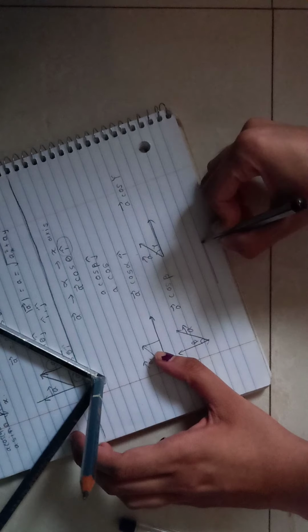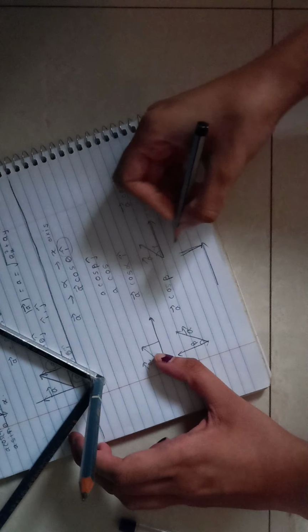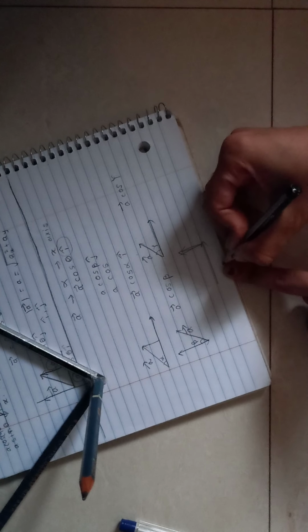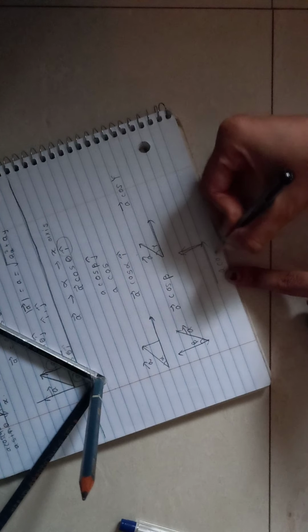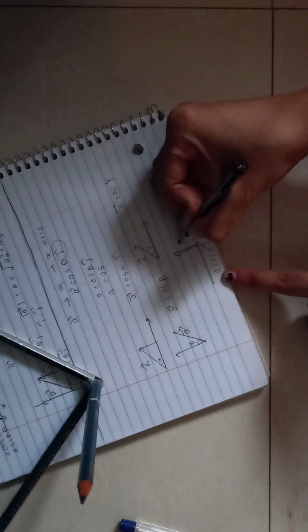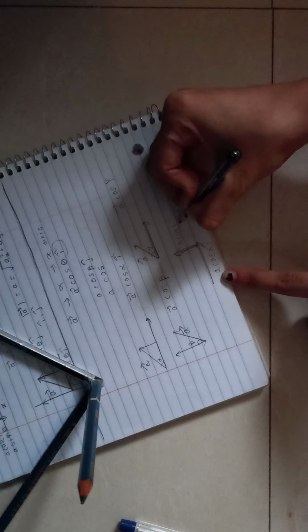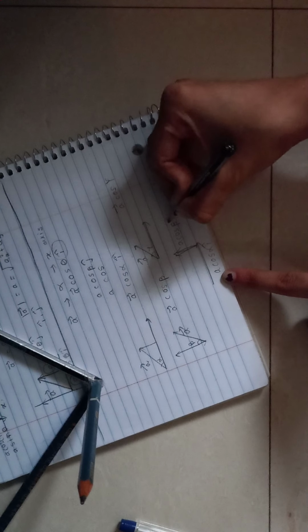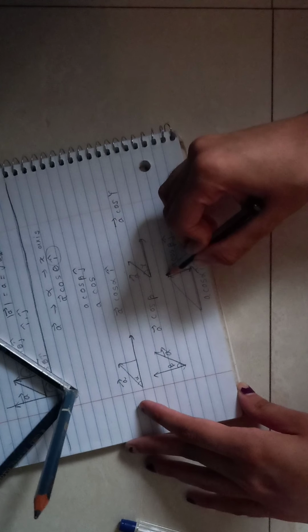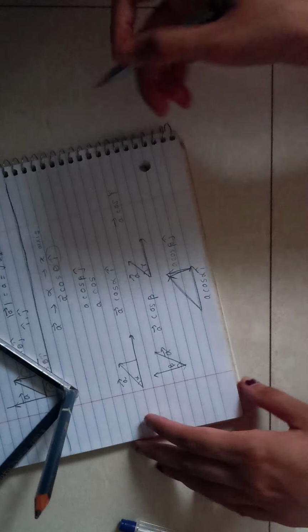Now this is the x-axis component and now this is the shifted y-axis component. What is this? This is a cos alpha i cap and this is a cos beta j cap. Do you get this?